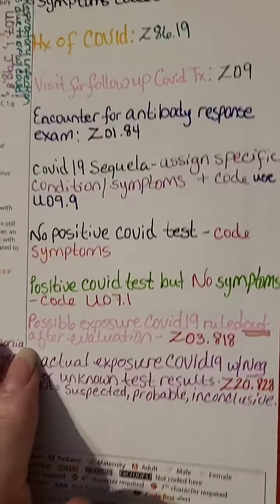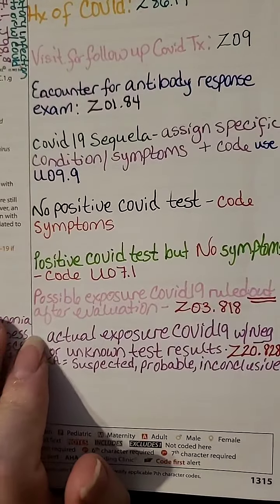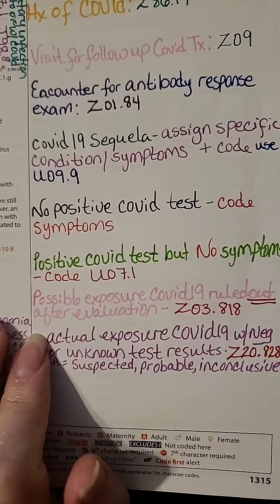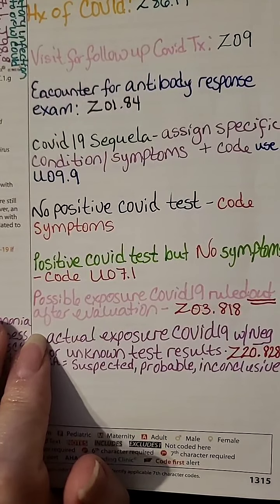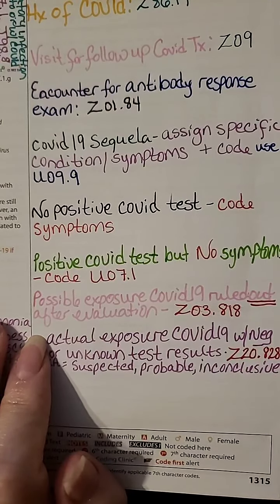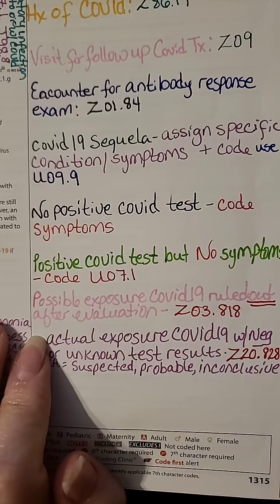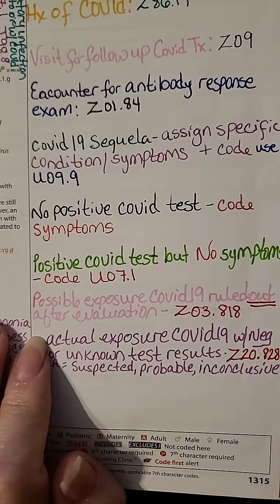How would you decide this scenario? We have a lady who, at work, one of her coworkers is now quarantined due to a positive COVID test. So the other coworker comes into the office because one of their coworkers is now quarantined for COVID.